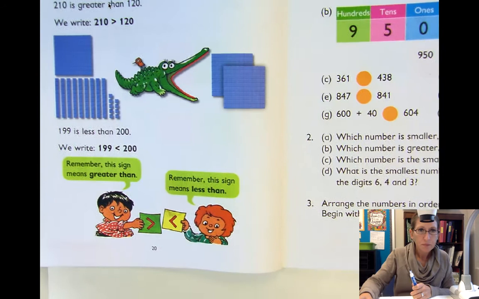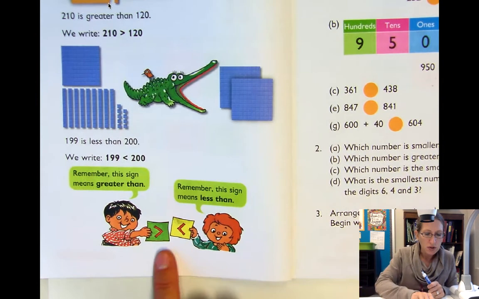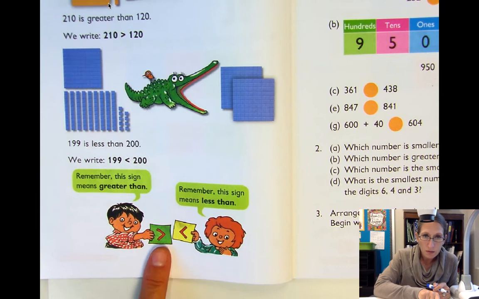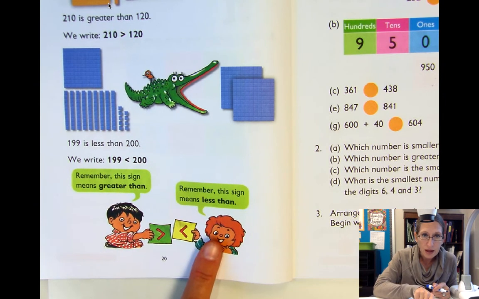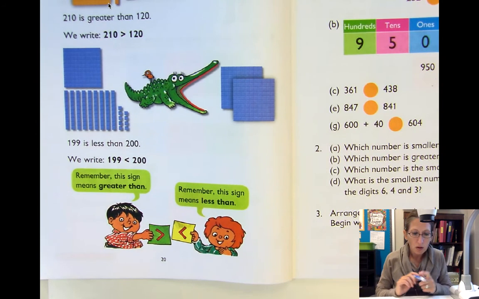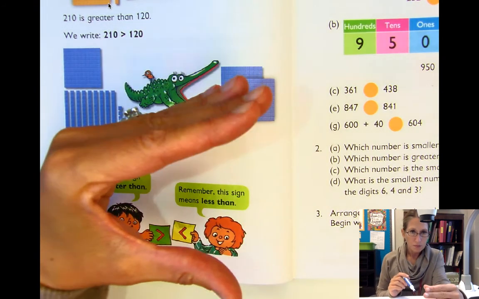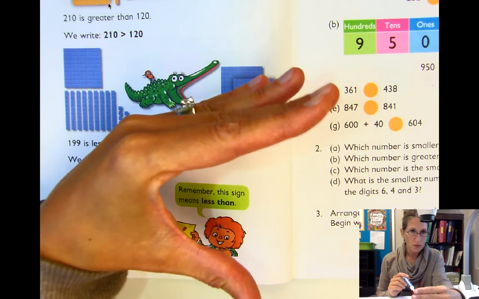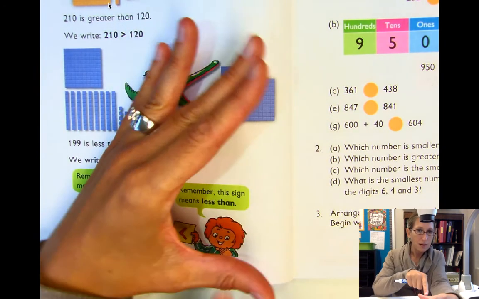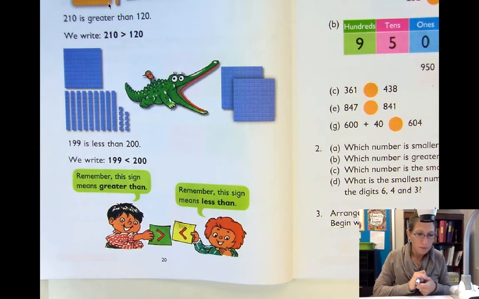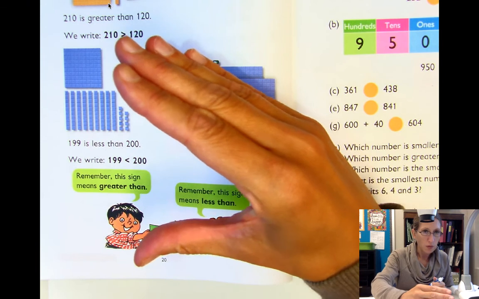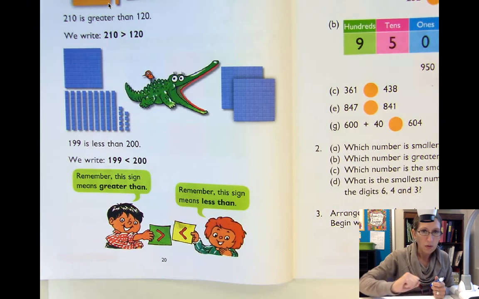So let's see. Here we have, oh, there's some little people down here reminding us. It says, remember, this sign means greater than, and this side means less than. Okay, so again, that less than symbol looks like this. Actually, kind of like this. But then if we turn our hand, it makes an L. Less than, L, right? Okay. And then the greater than symbol goes the other way. So you could think about the greater than symbol as kind of pointing to the right.